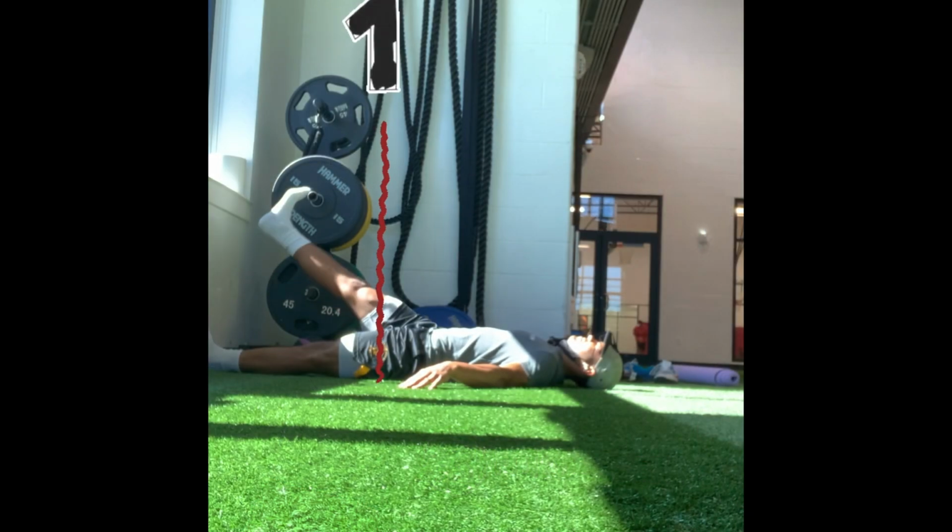This is Mark Bruce with Fit Strength Performance, and today I'm going to talk about the 4 assessments that we use when we evaluate our athletes.